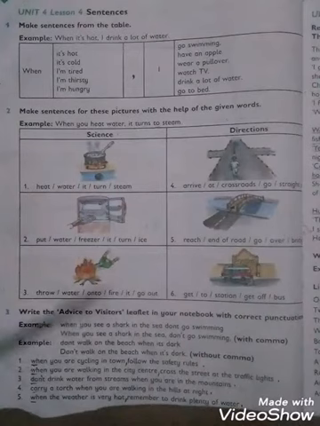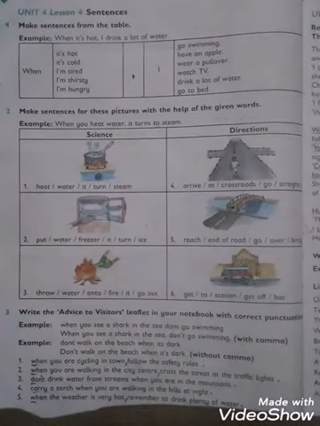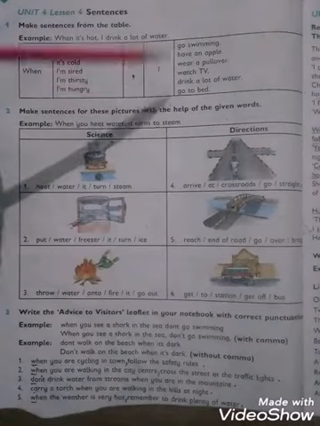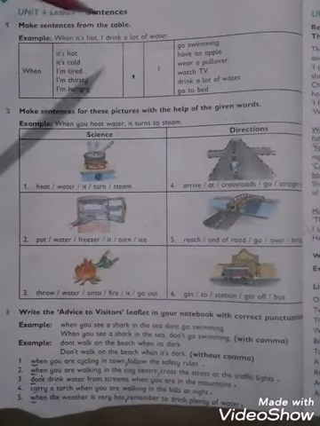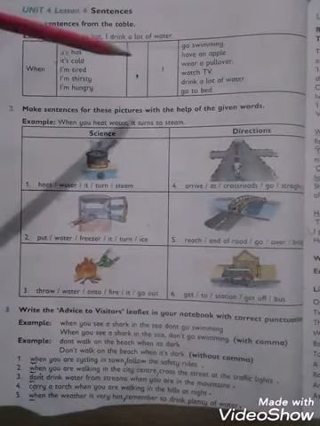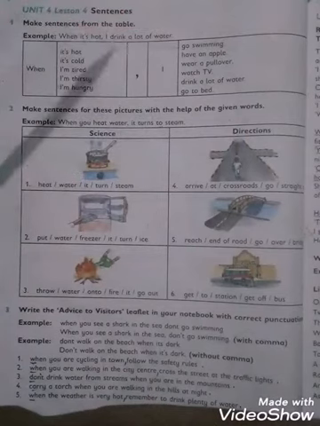Dear students, write the sentences very clearly and in a correct manner as given in the example. Okay? Now what are these sentences? These sentences are clauses. Dear students, in a clause, each part of the sentence has a subject and verb and object.